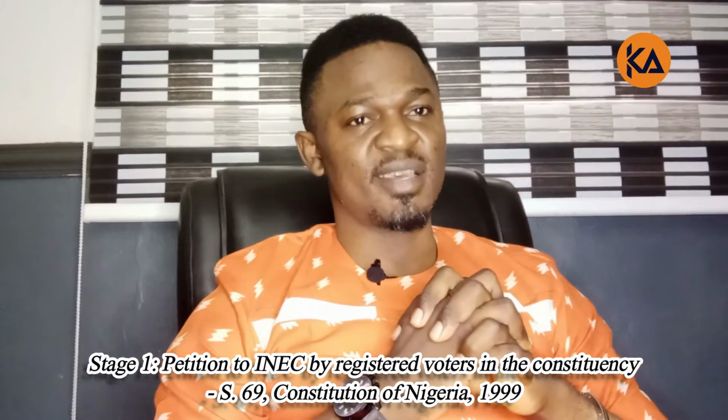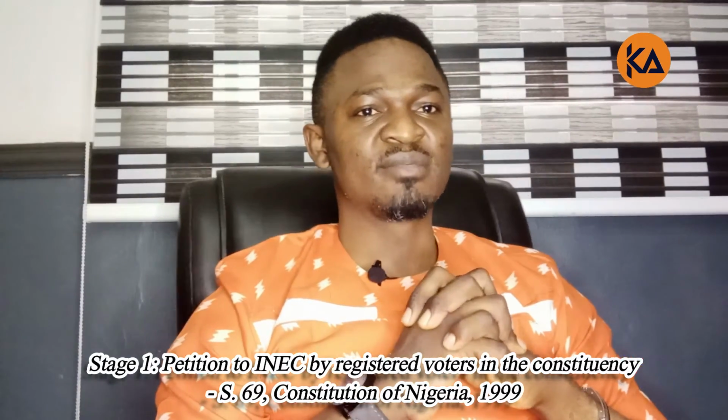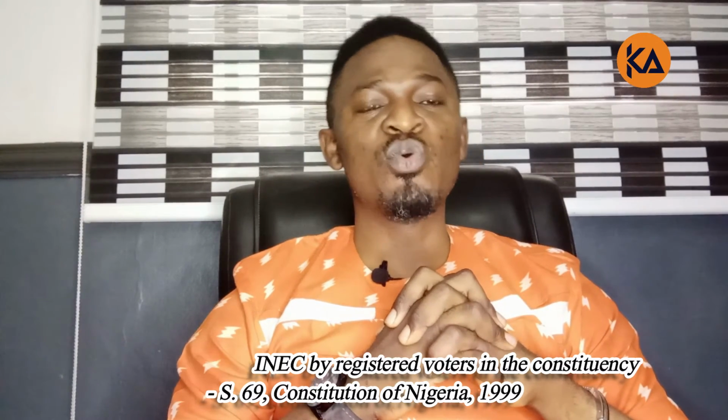Now, the law that applies to the federal lawmakers is the same, and the process of removal is also the same. So what is the process? There are three stages of removal of a federal lawmaker. Stage one is that a petition will be written to the INEC, the Independent National Electoral Commission. Now, who writes this petition? The petition will be written by the registered voters in that lawmaker's constituency. That implies that a person that is not registered in that constituency cannot validly petition the INEC.